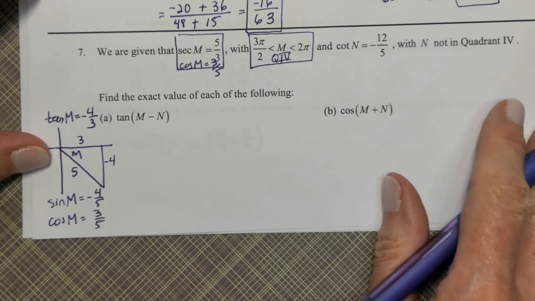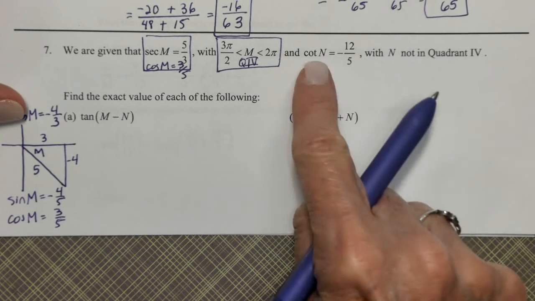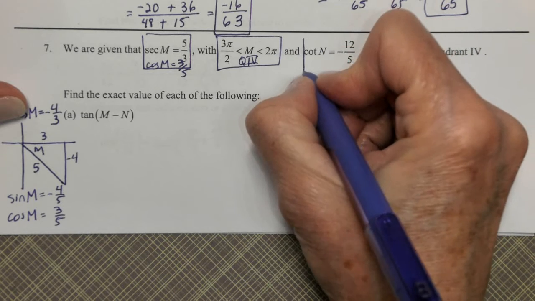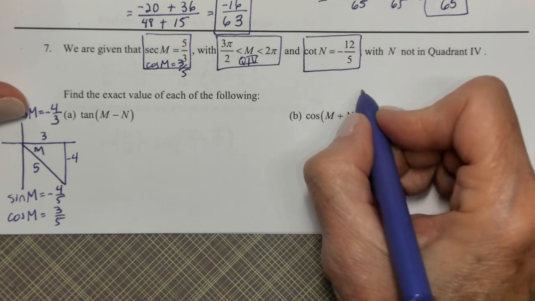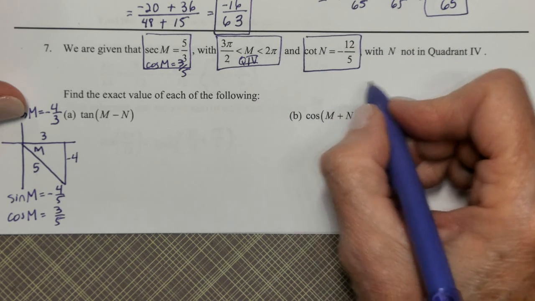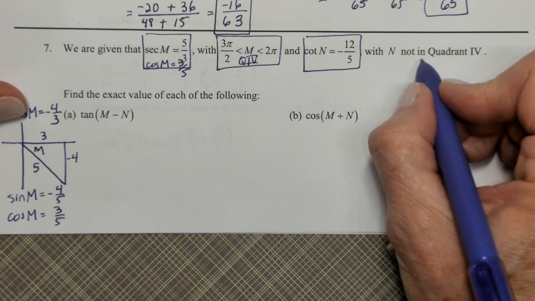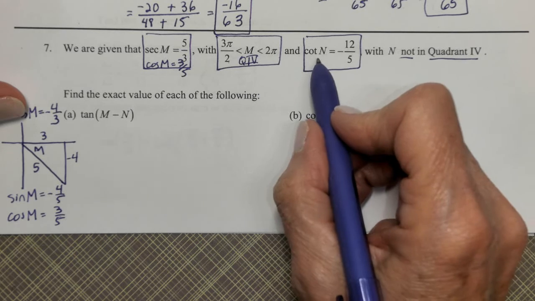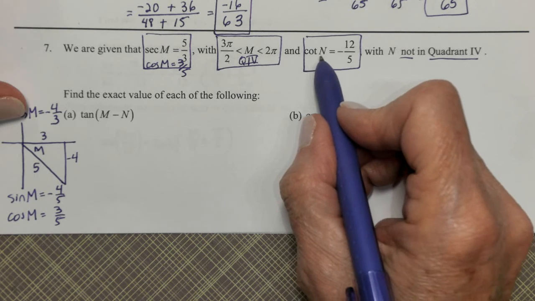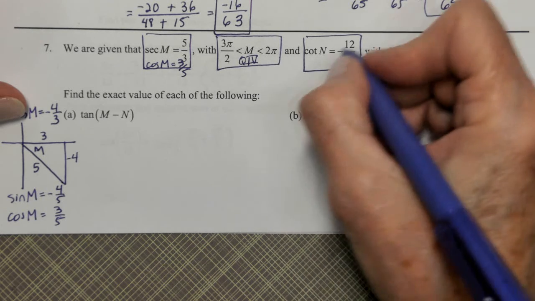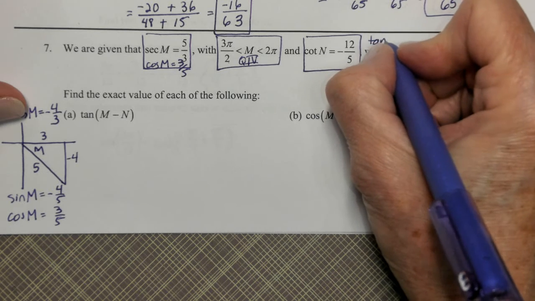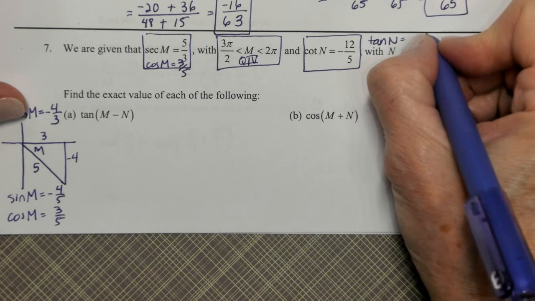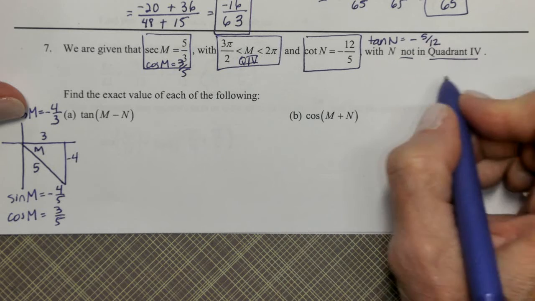Now we get some information about n. Cotangent of n is negative 12 over 5, and it says that n is not in quadrant 4. Well, if cotangent of n is negative 12 over 5, that means that tangent of n is negative 5 over 12.